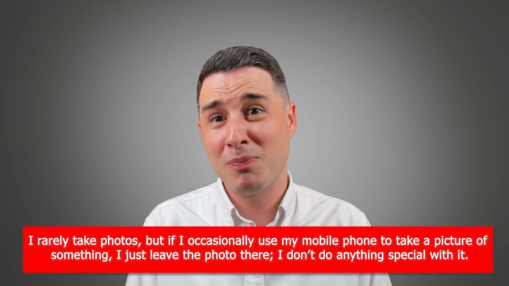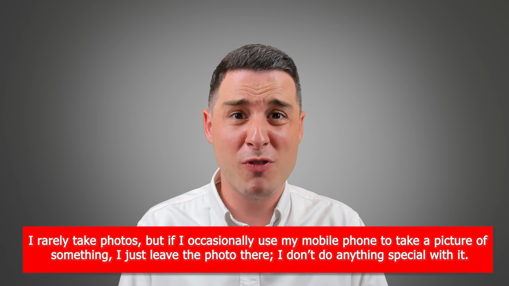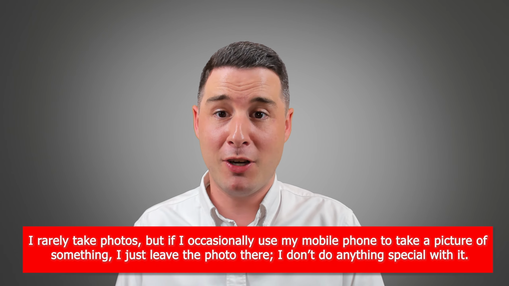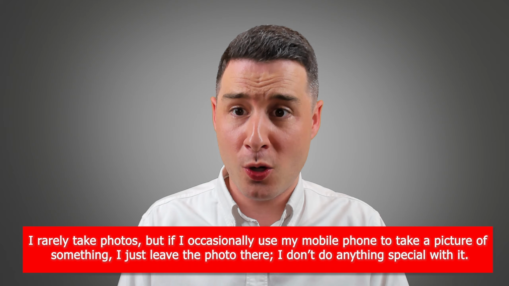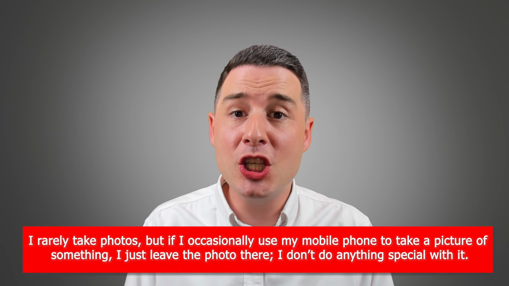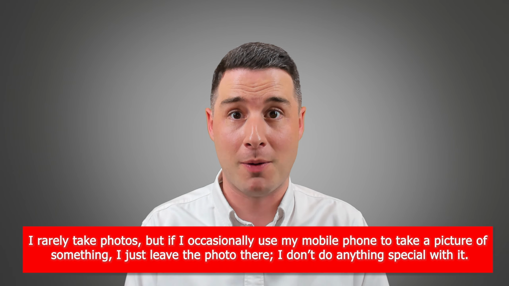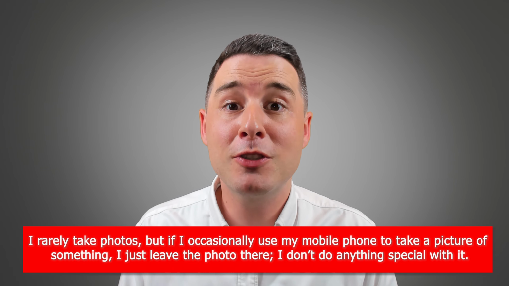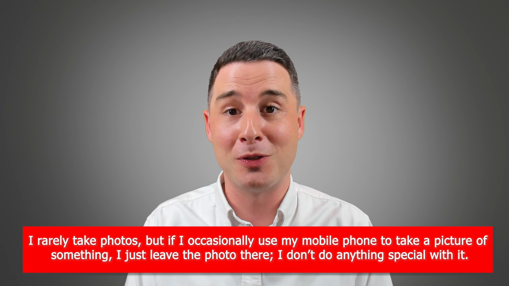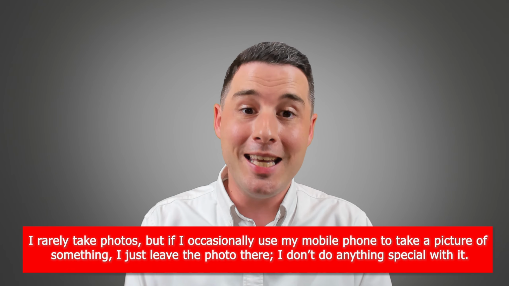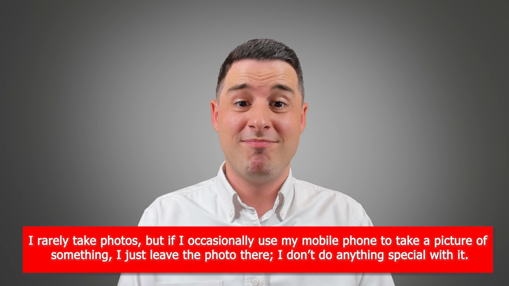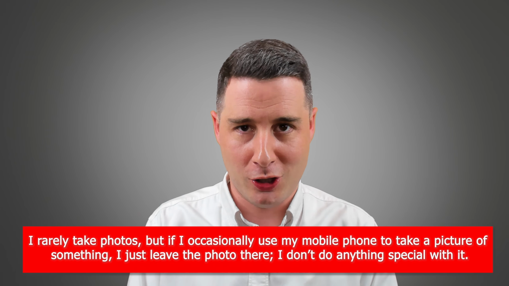Well, as we said in the previous answer, we don't really like to take photos. So we've started with, I rarely take photos. But we have to answer the question. So we've said, but if I occasionally use my mobile phone to take a picture of something, I just leave the photo there. So we don't do anything with the photo. Nothing is done with the photo. They just leave the photo in their mobile phone. And again, just to explain it a bit more, I don't do anything special with it.